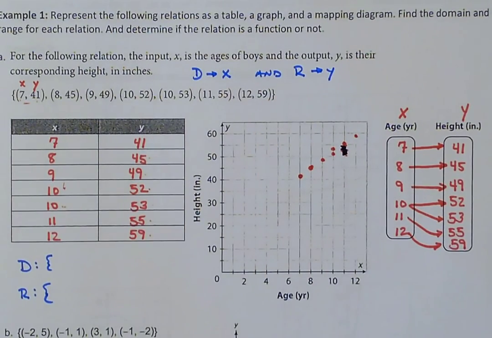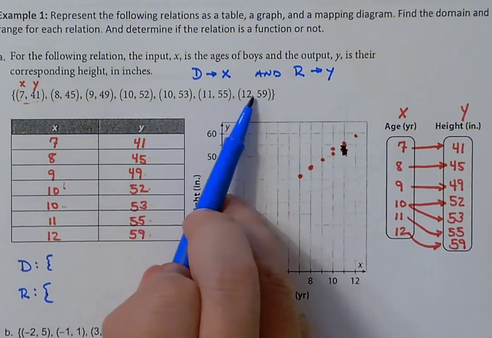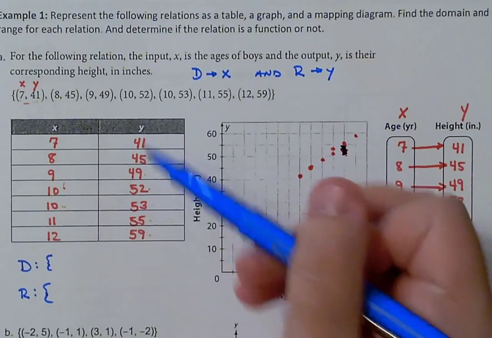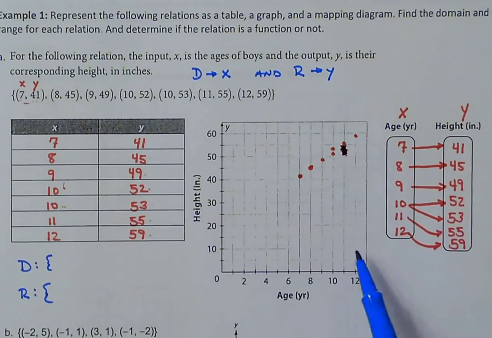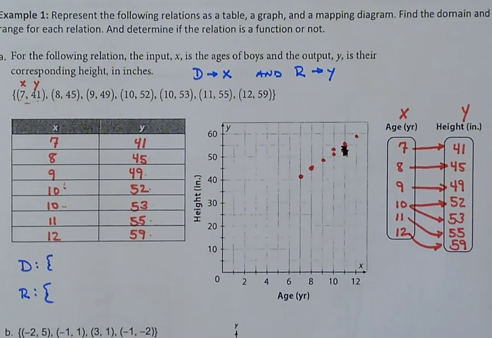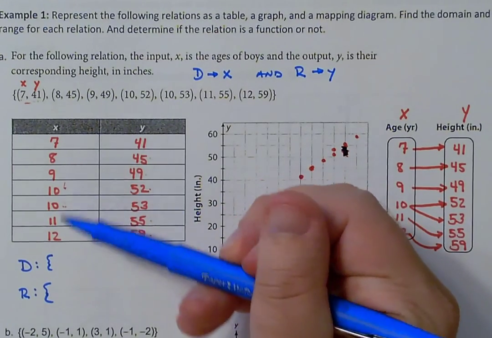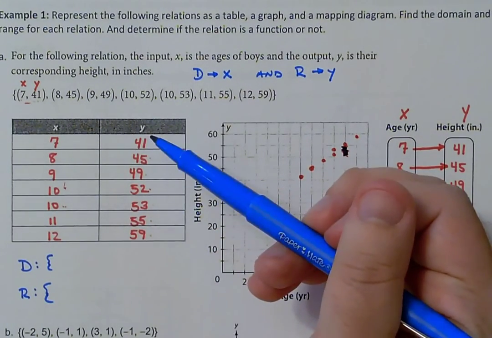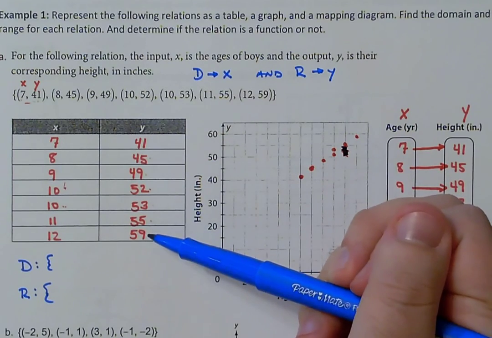Now, there's a couple different ways we could go through and discover domain and range. You can go off the relation, you can go off the table, you could use your graph or the mapping diagram. I find table is the easiest because if domain is the x, well, I already have a list of x values. And if range is the y, I already have a list of y values.